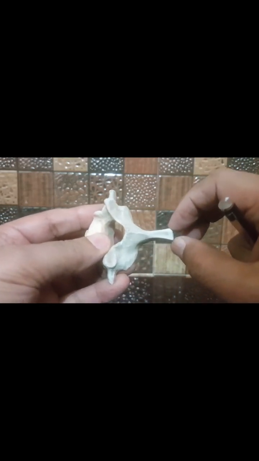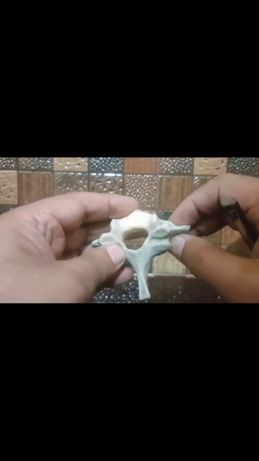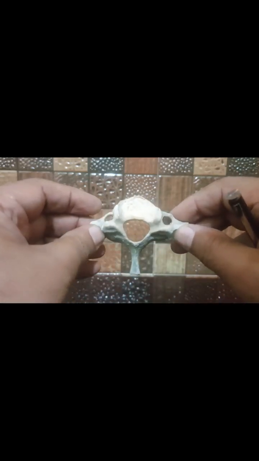Here is the C7. C7 has some criteria of the cervical vertebrae and some criteria of the thoracic vertebrae. The most important thing is that the spine of the C7 is very long. We call it vertebra prominence. This is very long spine, and this is the typical C7. This is the foramen transversarum, and this is the intervertebral foramen, triangle in shape, and this is the body.